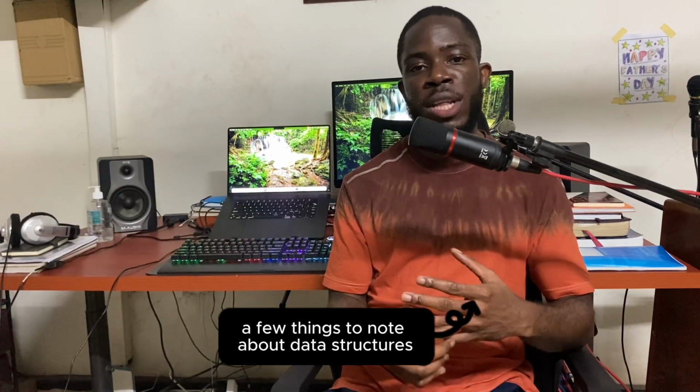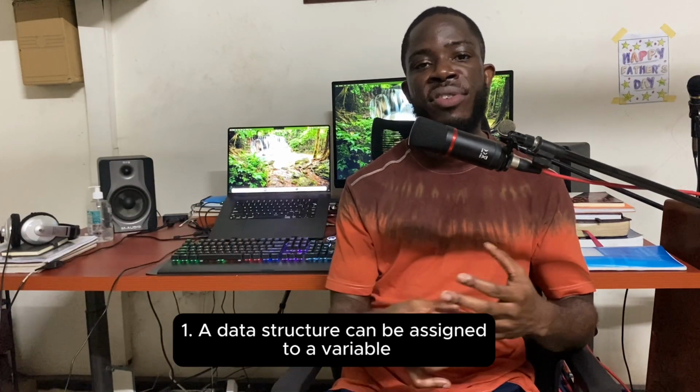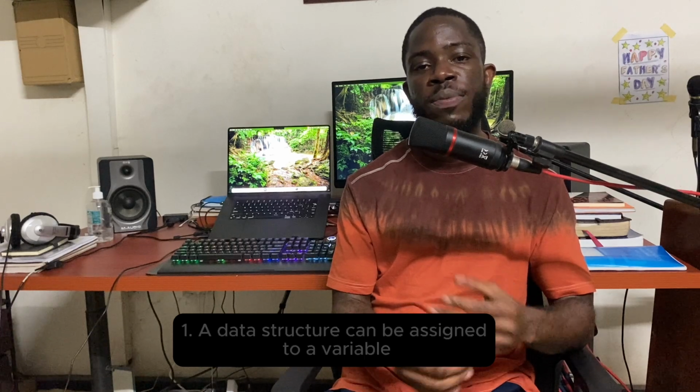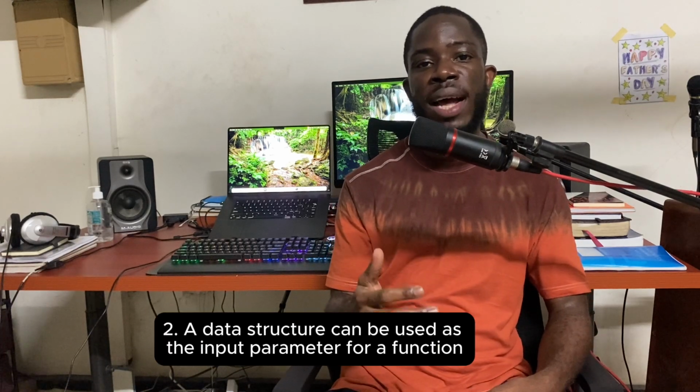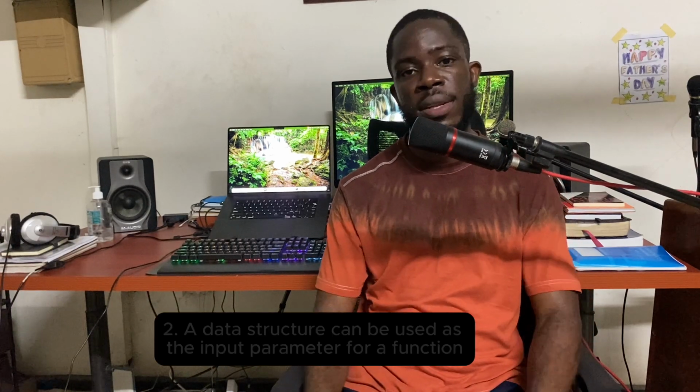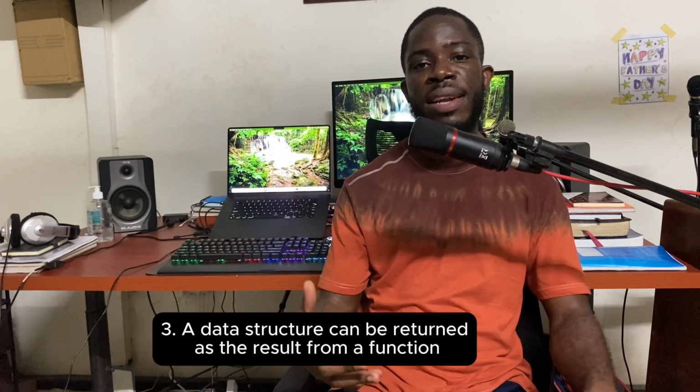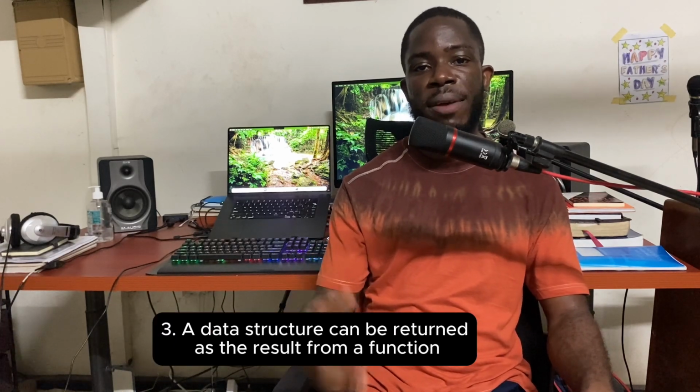A few things to note about data structures. A data structure can be assigned to a variable. A data structure can be used as the input parameter for a function, and a data structure can be returned as the result from a function.